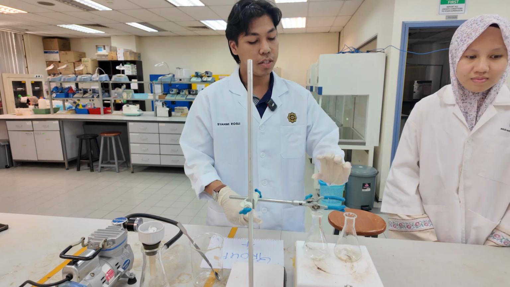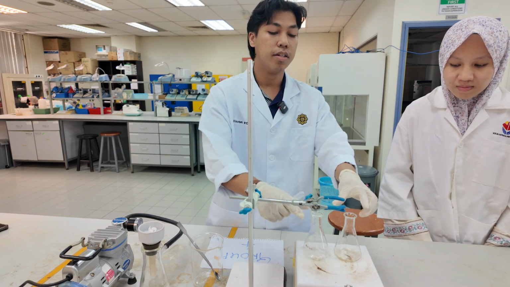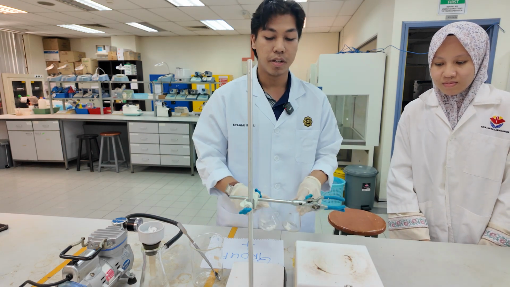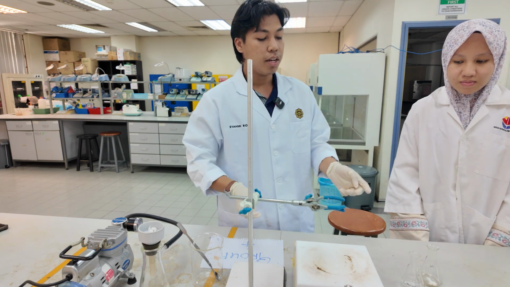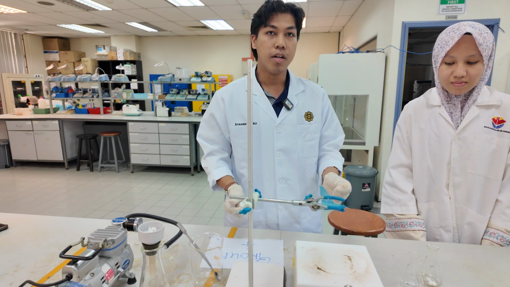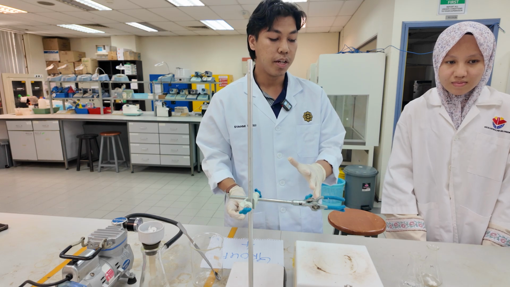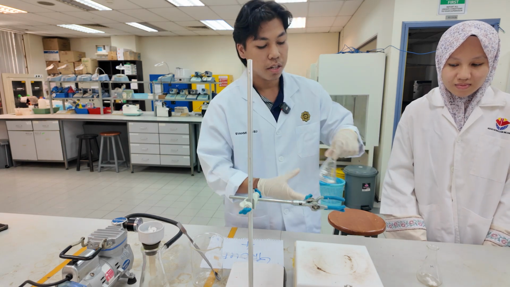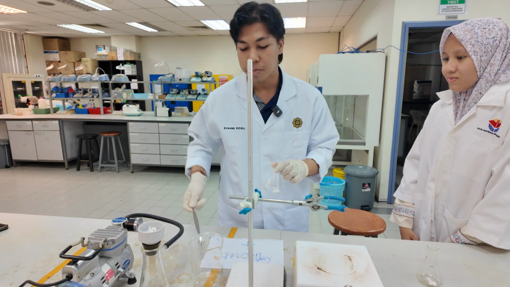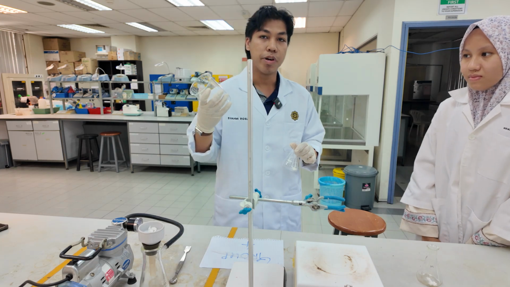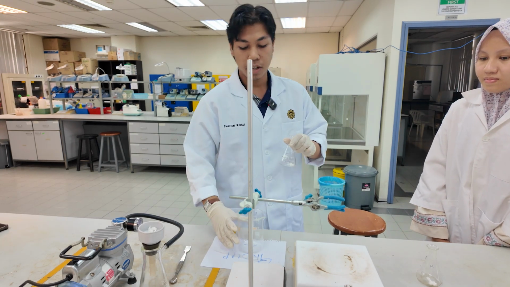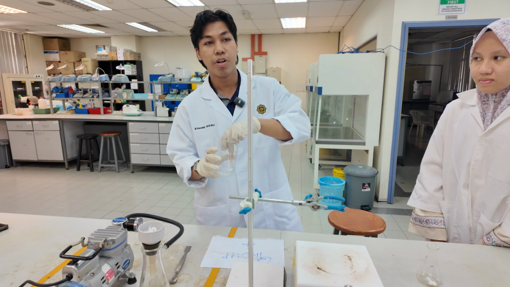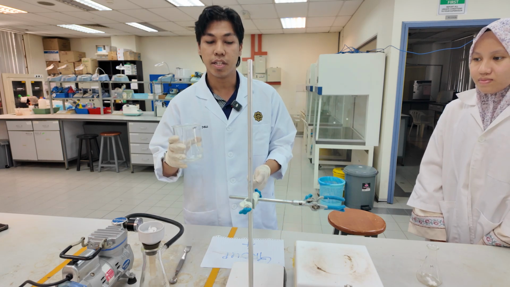After it boils, just turn off the heating plate and take it off the heating plate, put it aside, and let it cool at room temperature first. Then for the mixture flask, just imagine in this beaker we have an ice bath, and we make a room and put it inside and let it cool there.